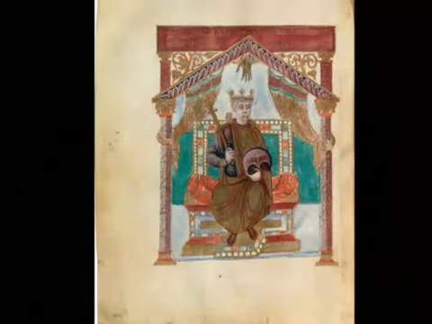This man is known as Charles the Bald, although in this image he has a healthy head of hair visible beneath his crown. He is one of Charlemagne's grandsons, and he was Emperor of the West between 875 and 877.